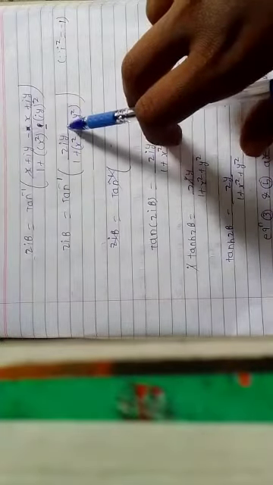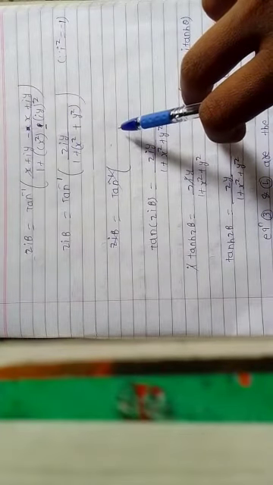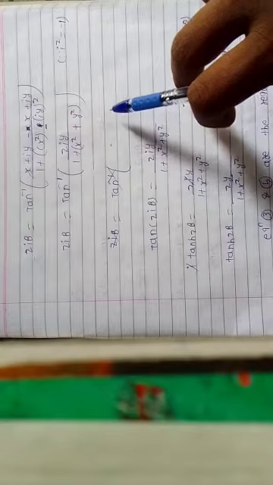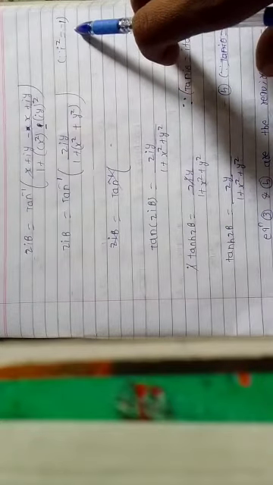See here, and then the i square value is the minus 1.